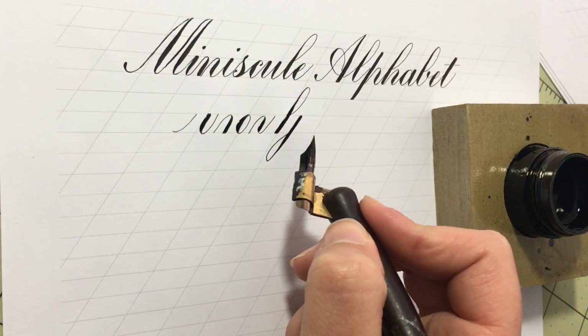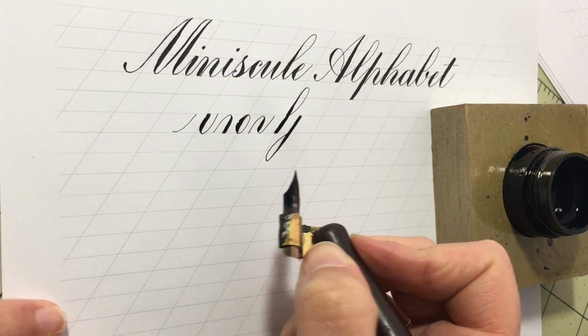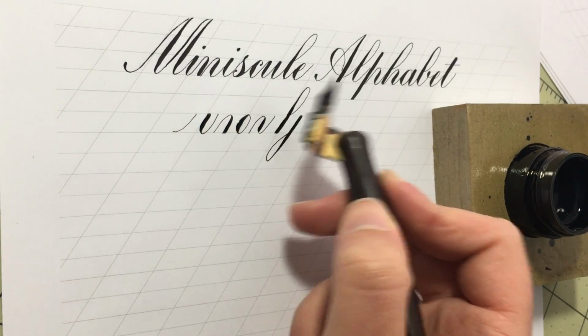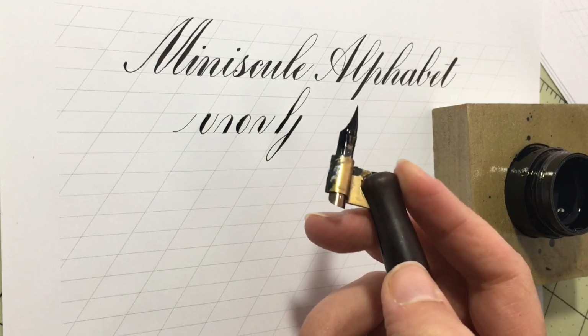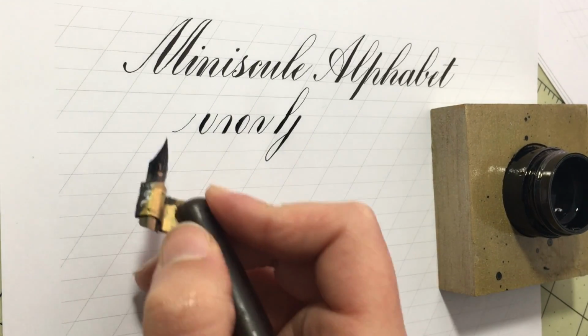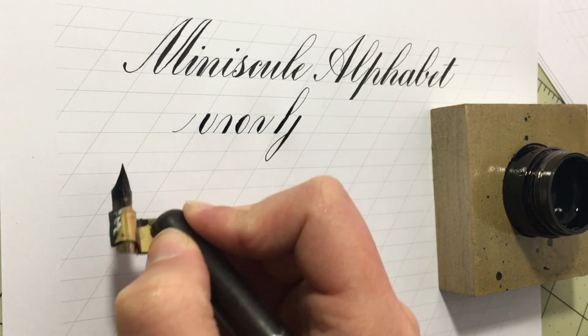Now that you know all the fundamental strokes, you are ready to learn the alphabet. So I'm going to show you the minuscule alphabet, which is lowercase letters, one at a time, starting with A. So the letter A has 3 strokes.